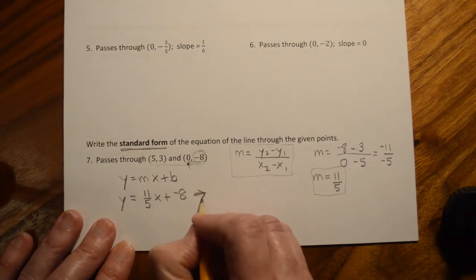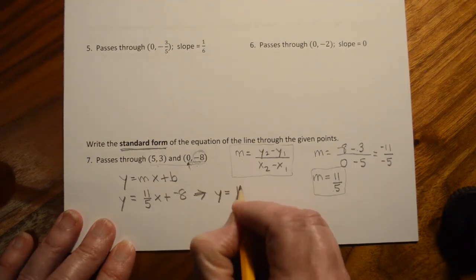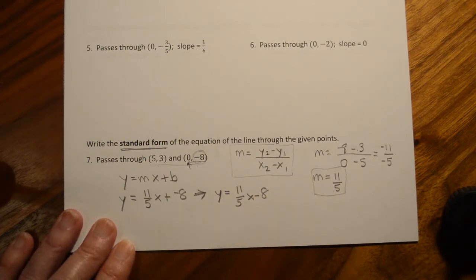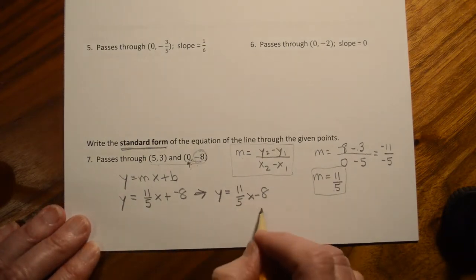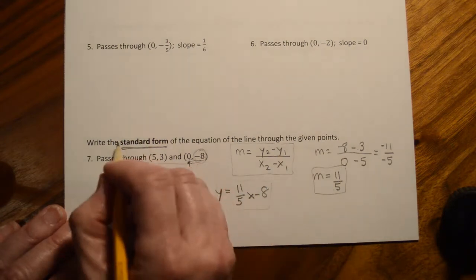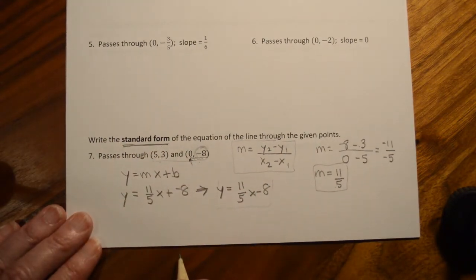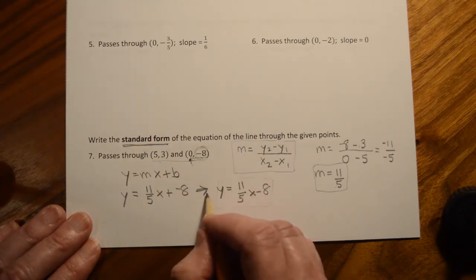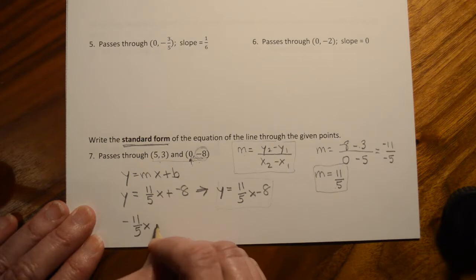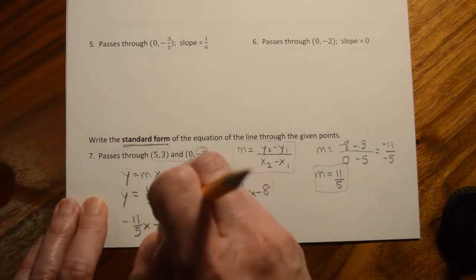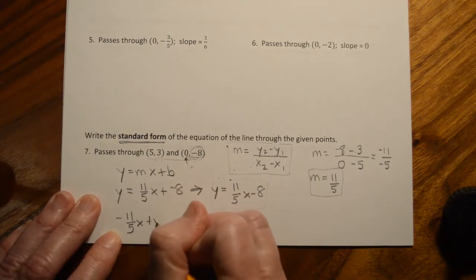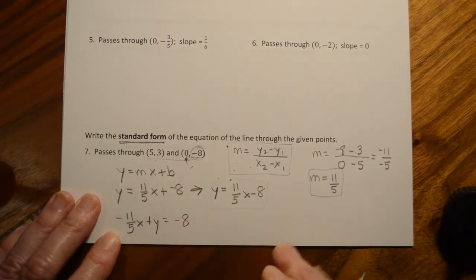All right, again, awkward to write it that way, so we're going to write it y equals 11/5 x minus 8. All right, next we have to get it in standard form because we're done writing the equation part, but the next part of the problem says transfer it to standard form. So I'm going to move the 11/5 x over to the other side. So we've got -11/5 x plus y equals -8.